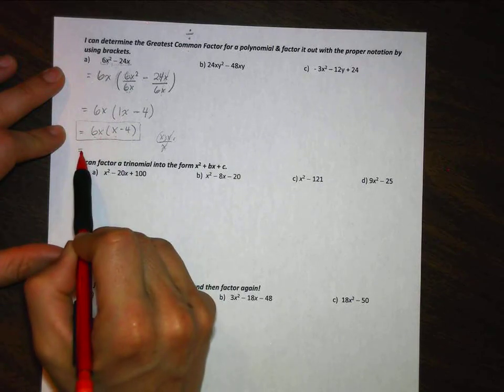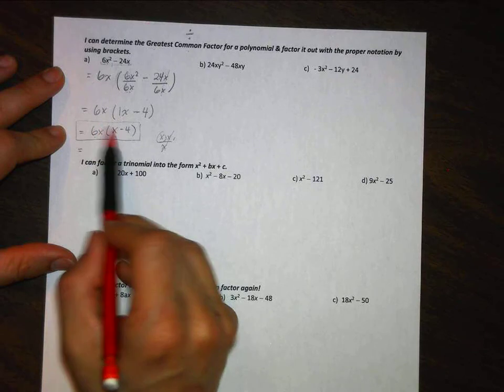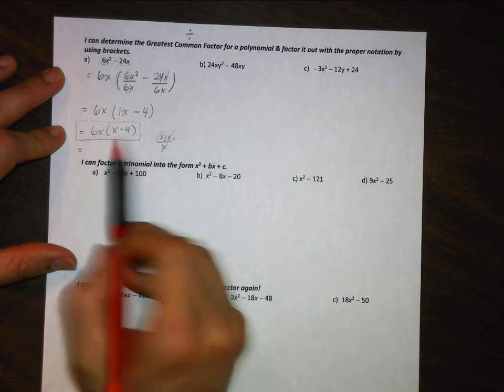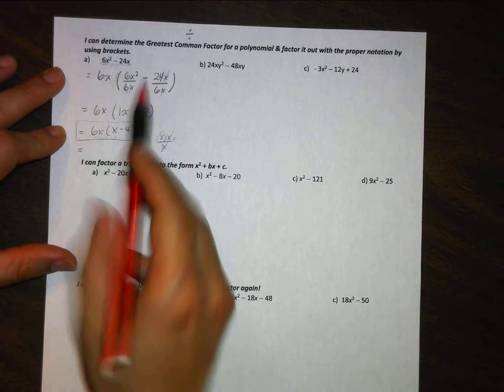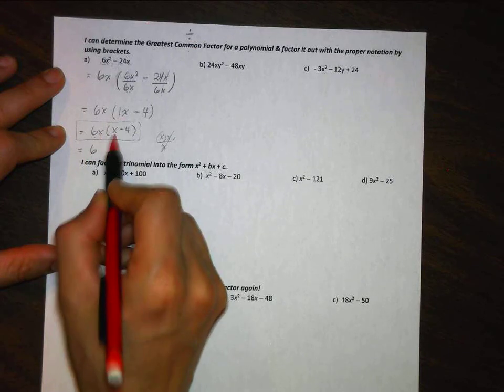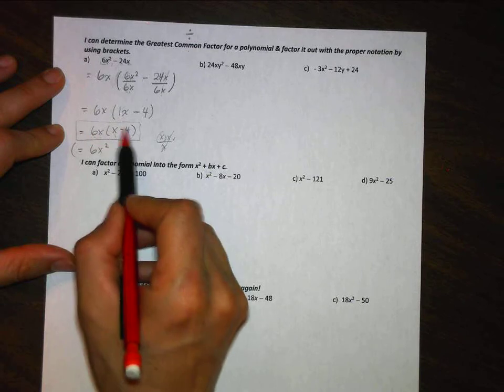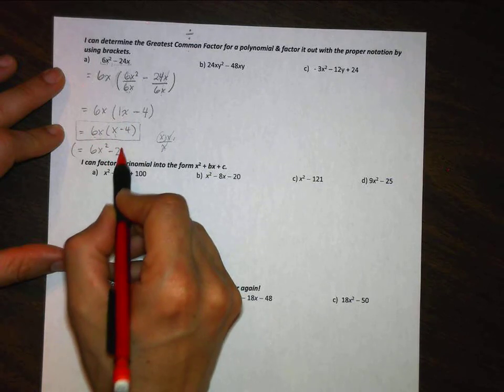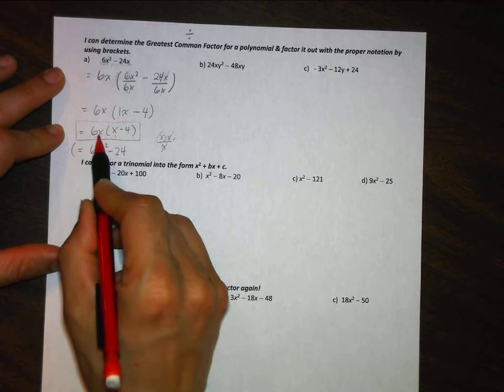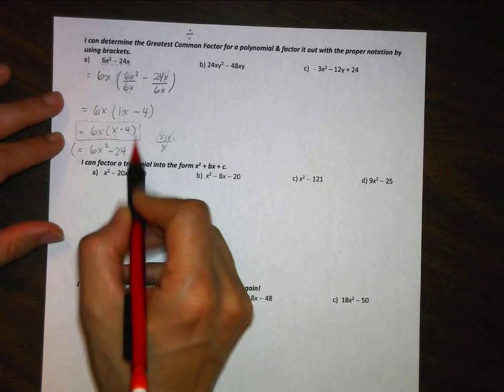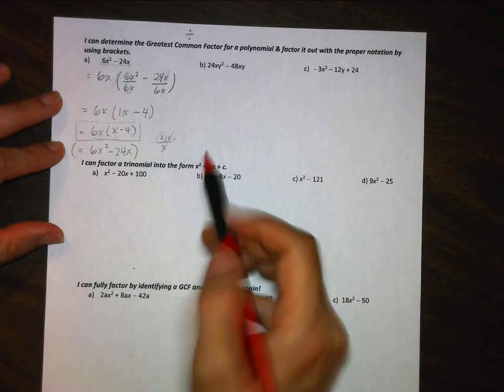So if I want to check if I got the right answer, I have to distribute and multiply out. 6 times 1 is 6, and x times x is x squared. 6 times negative 4, check that on your calculator, it's negative 24, and x times 1, because there's no x there, is x.